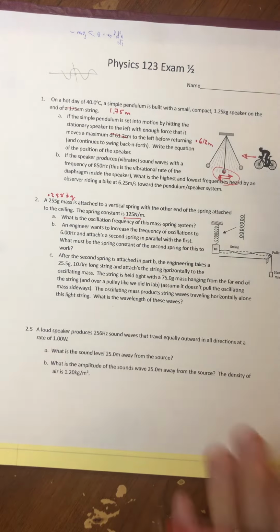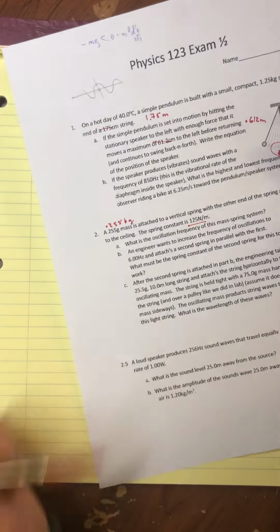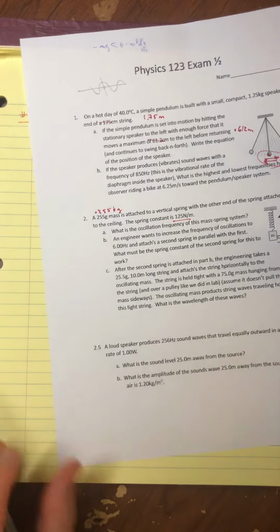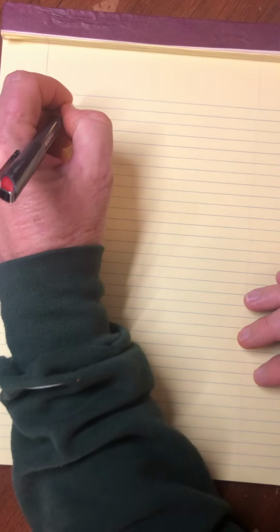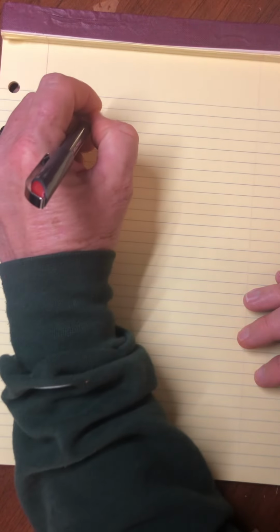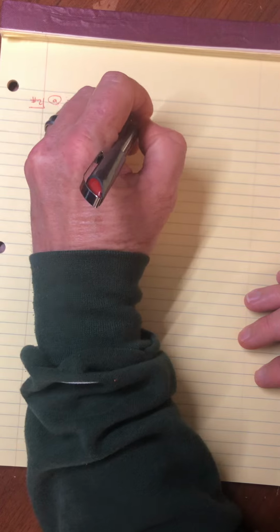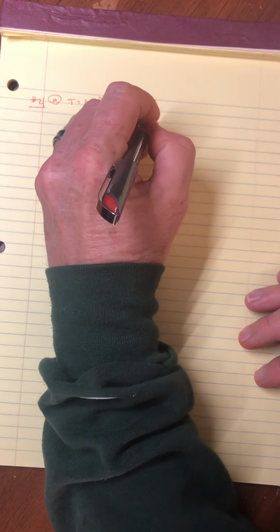Well, this is more of a plug and chug, so both of these first ones are plug and chug, and rightfully so. That's kind of how I thought I would start it, and then blend things to make it a little bit harder. But we know that the period is 2 pi times the square root of m over k, or we know that omega is the square root of k over m.